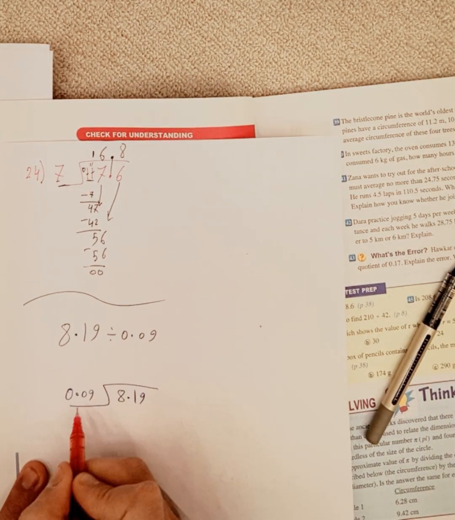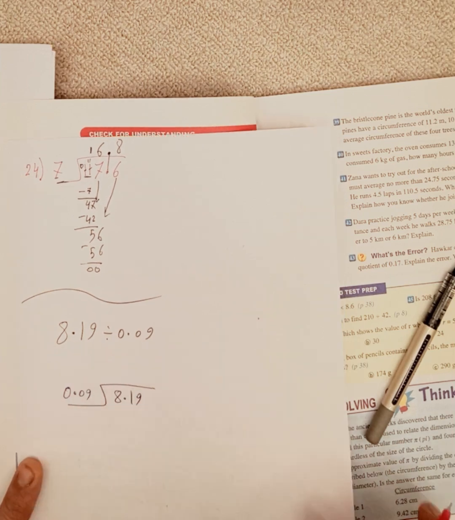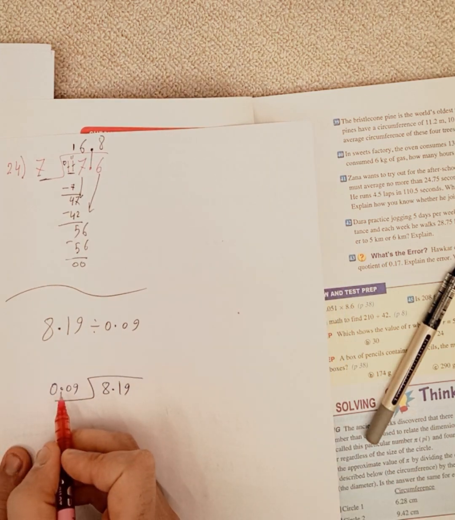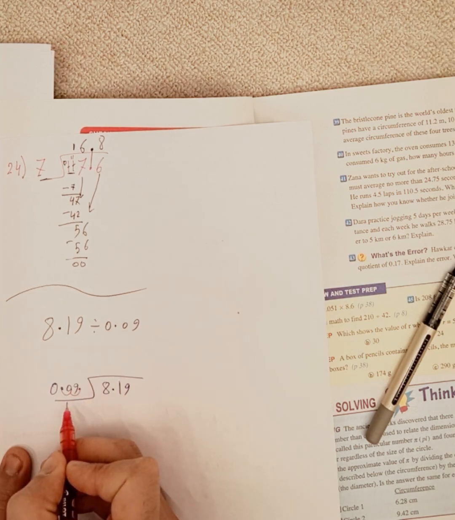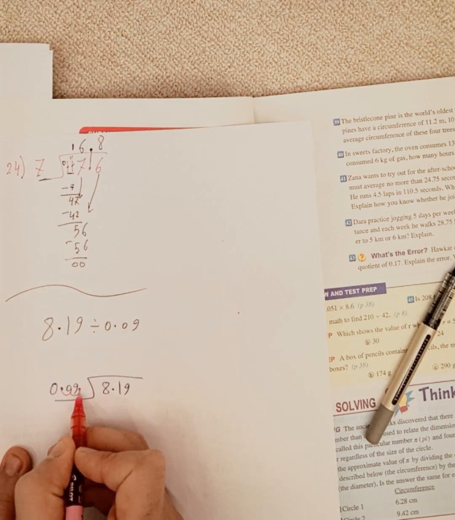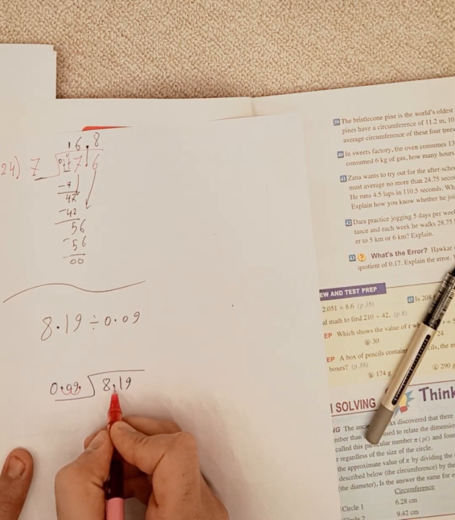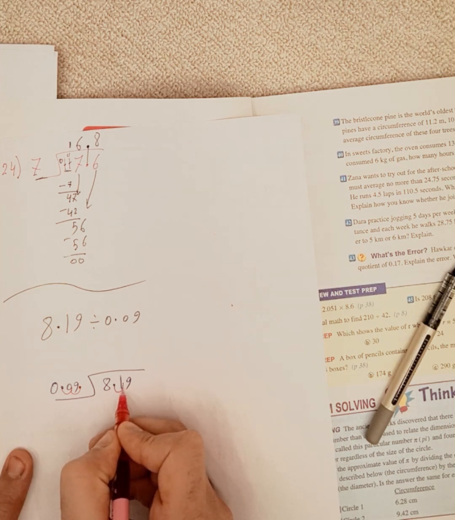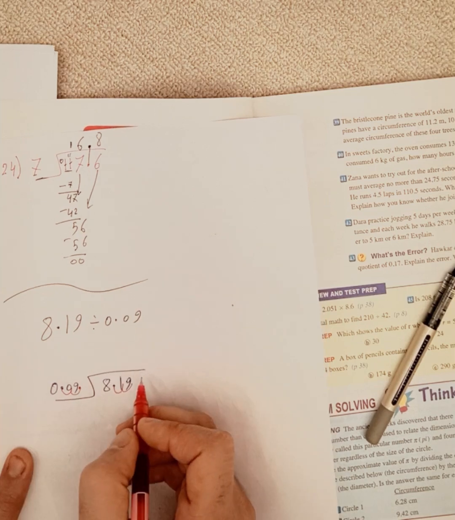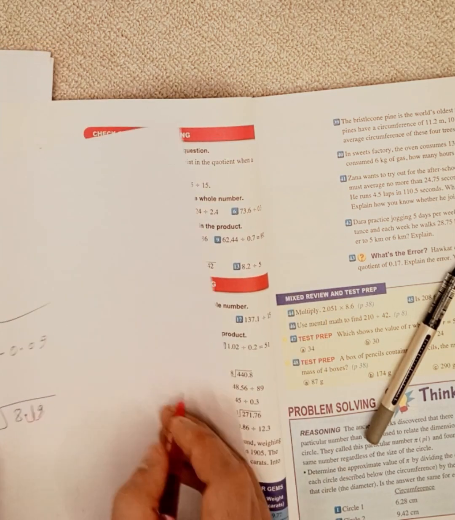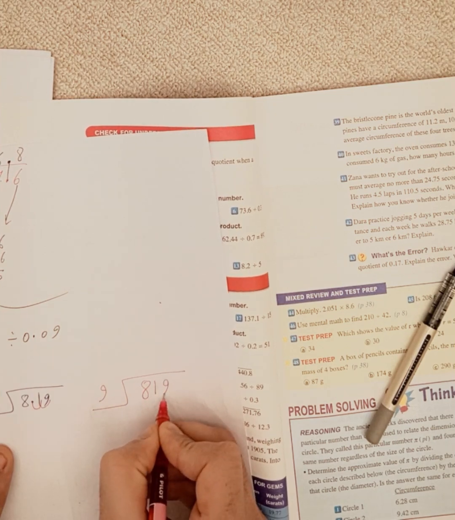Look at the divisor. Is it decimal or whole number? If it is decimal, you have to change it to the whole number by moving the point to the end of the number. Okay? 1, 2. 2 times. What we did, do the same thing in the dividend. Move the point again twice, because we moved the point in the divisor to the right-hand side twice. So that's why we're going to do the same thing. So rewrite it. It's going to be 9, 819. Now, it's like the normal long division.